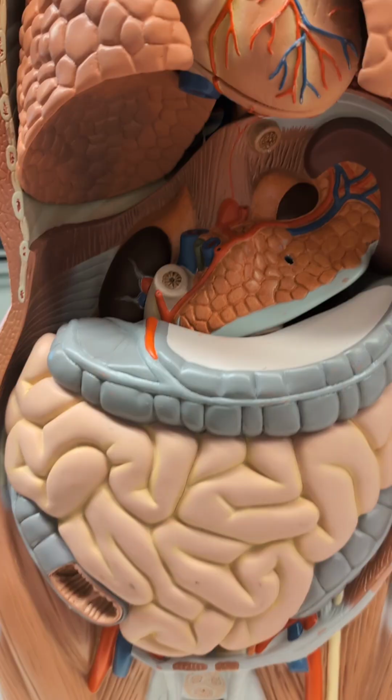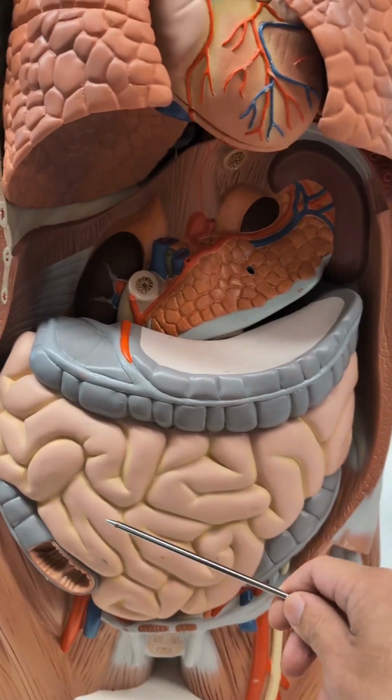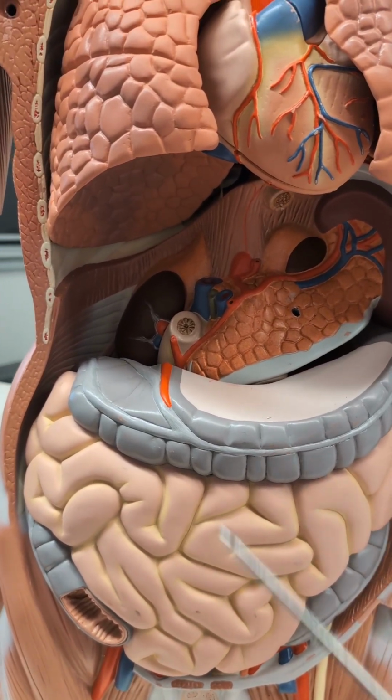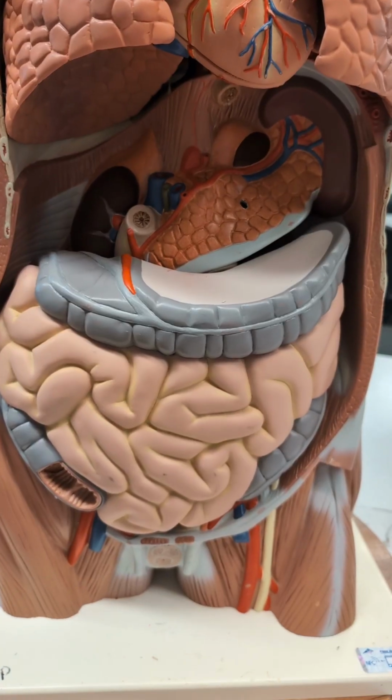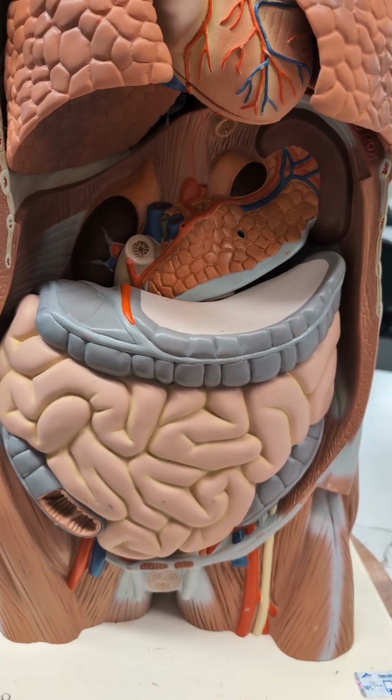Lower down, inferior to all this, we have the intestines. And now there's two types. There's the small intestines and there's the large intestines. Small intestines is smaller in diameter but longer in length.